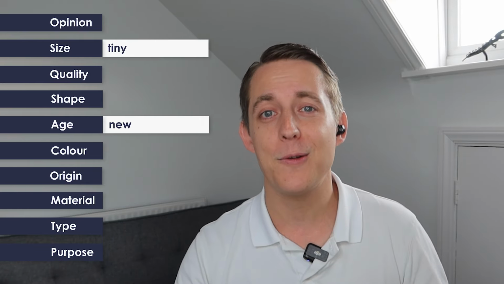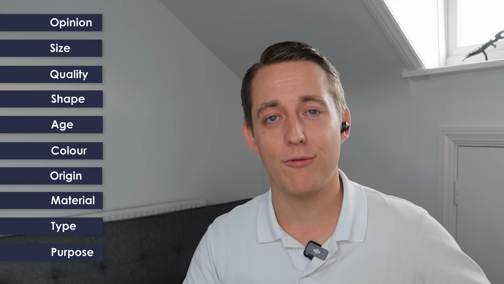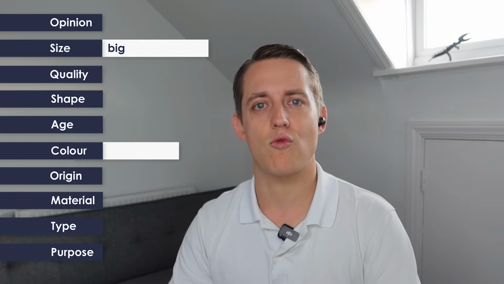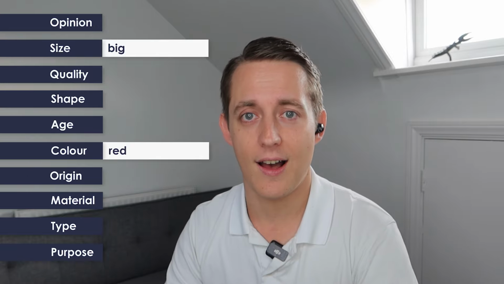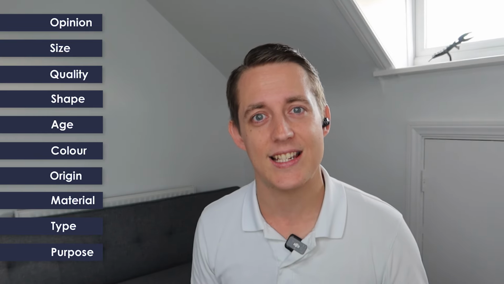So here are some more friendly examples. The tiny new house, the Chinese glass vase, the round golden earrings. So let's go back to the example from the video. Is it big red car or red big car? Well, let's check it out. Big is size, red is color. Size comes before color, so it's a big red car. Now here's the thing, we have 10 types of adjectives. So if you do mix them up, everyone will still understand you. A native might get the feeling that it's wrong, but they would not be able to tell you why.